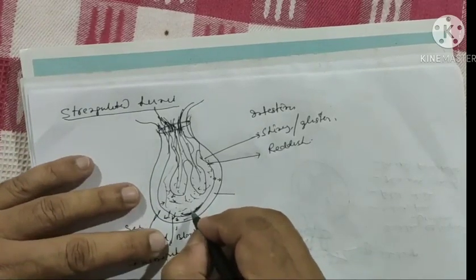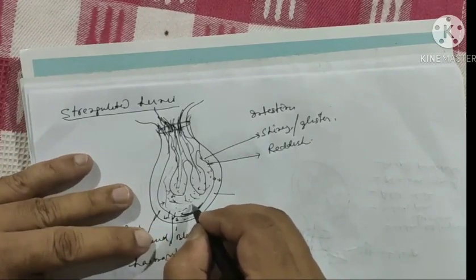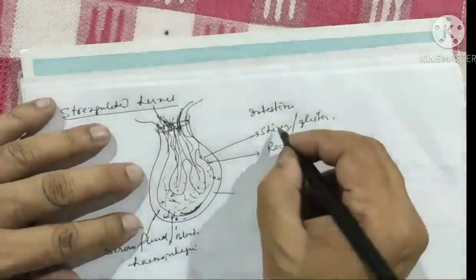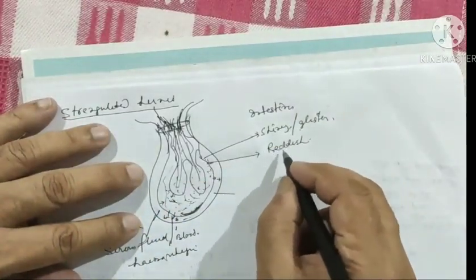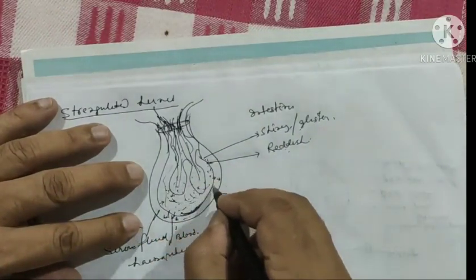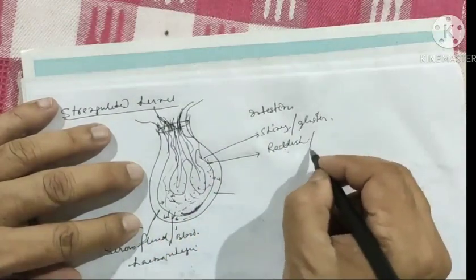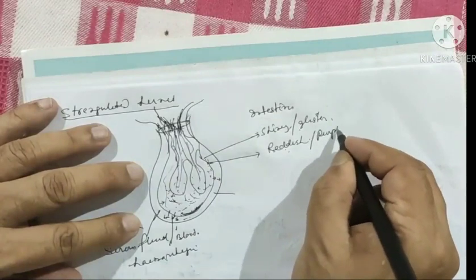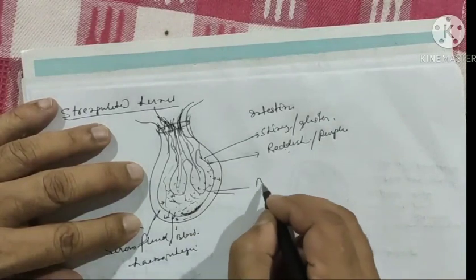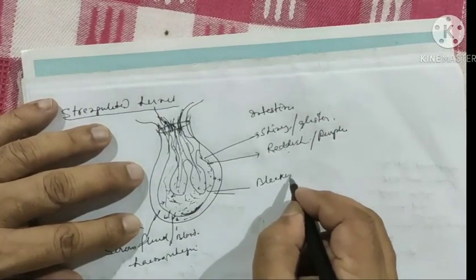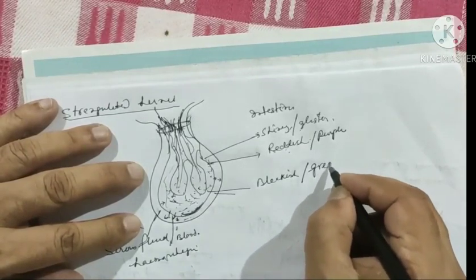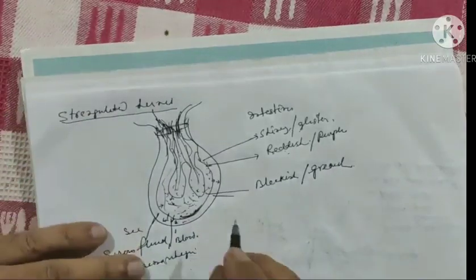Because of loss of blood supply, the color of these intestines changes. Initially it is shiny and it becomes reddish, and if the congestion goes on, it becomes reddish or purple-red. If it is ischemic, it becomes blackish or greenish in color.